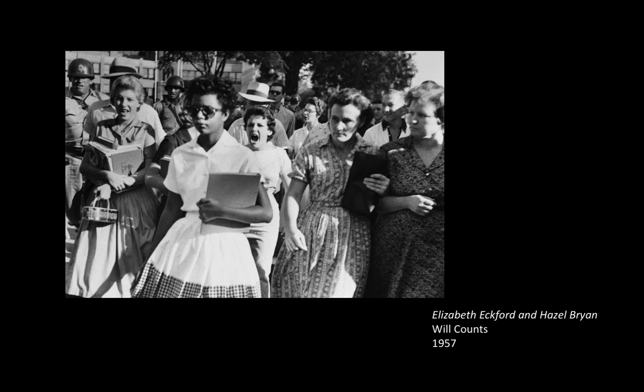So Elizabeth Eckford walks a couple of blocks to the entrance of her high school and immediately is confronted with an angry mob. People that did not want African American students to be at school. The National Guard was there to prevent their entrance into the school and to provide crowd control.